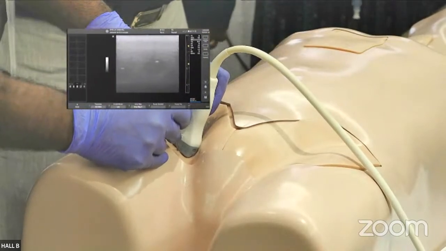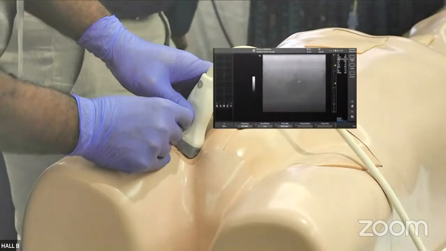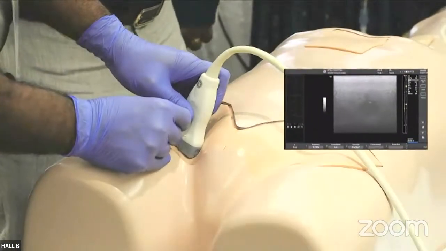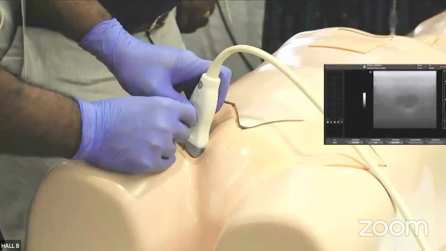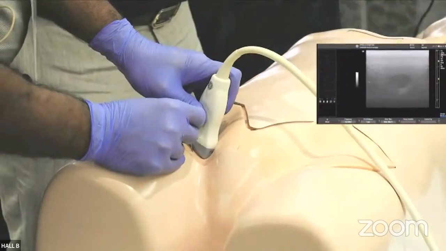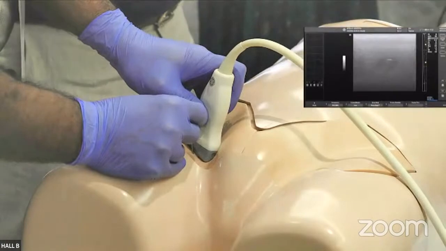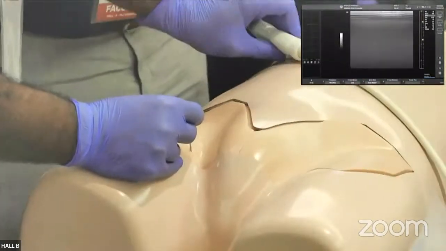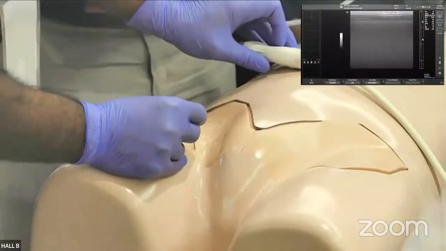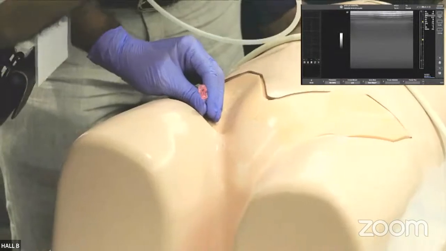You can see the needle in the vein. Get a syringe. So we got it. Increase the pressure.